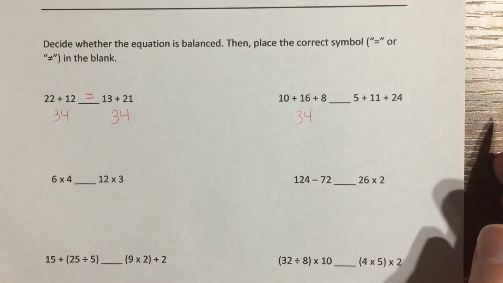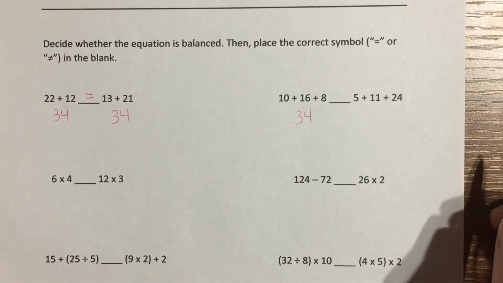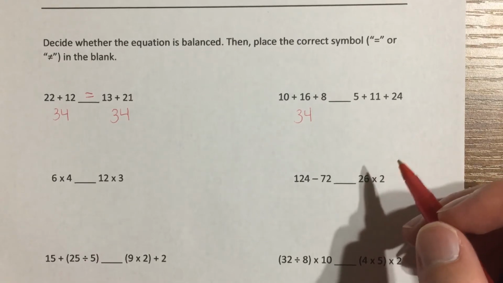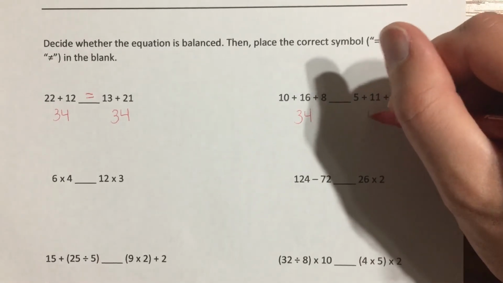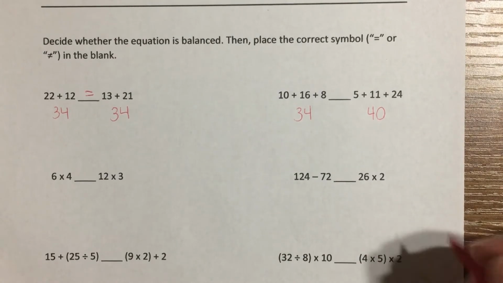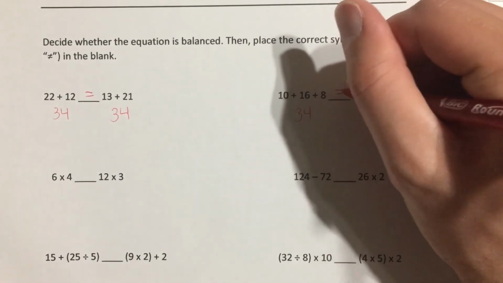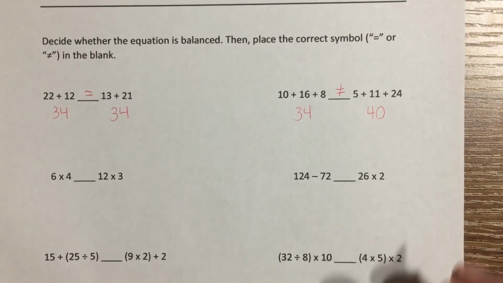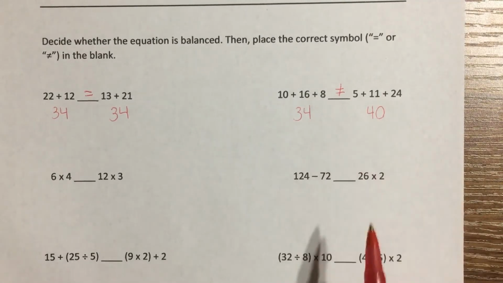5 plus 11 is 16, plus 24. Well, 24 plus 10 is 34, plus 6 is 40. Does 34 equal 40? It does not, so we need an equal sign with a slash through it. Once again, that tells me that this side does not equal that side.